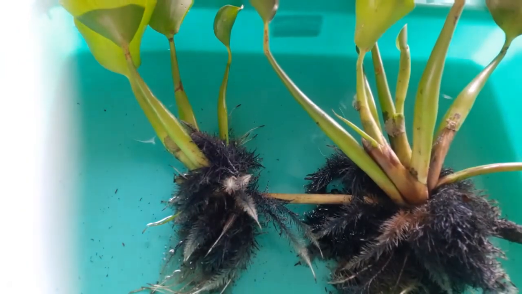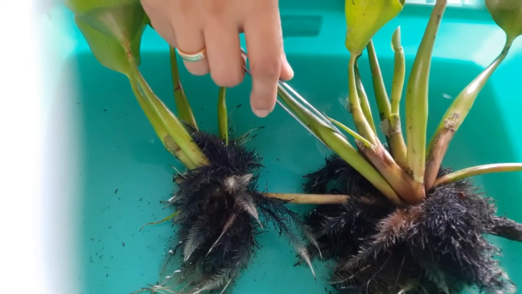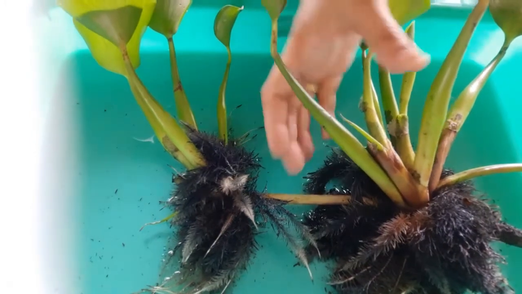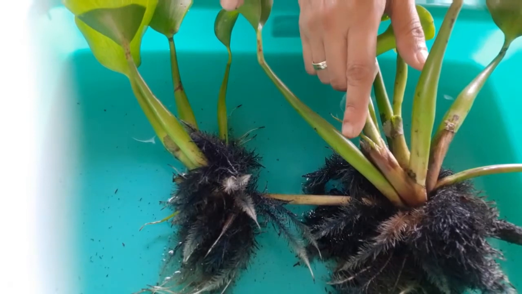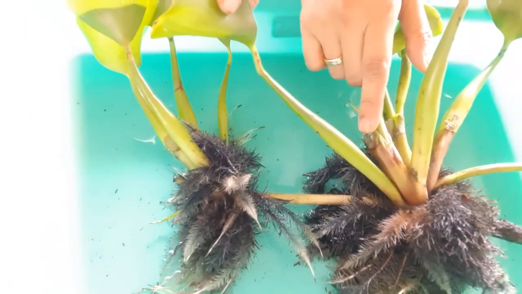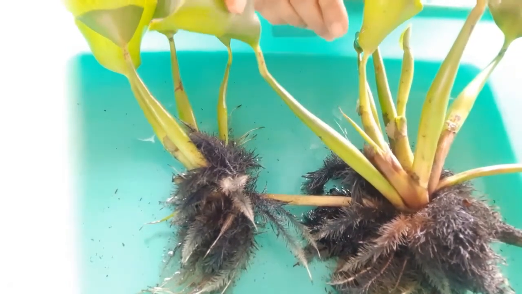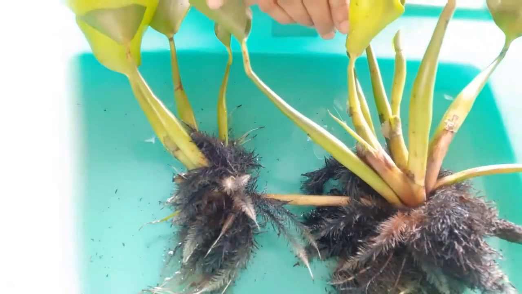Now this plant is showing somewhat swollen petiole. In some other plants you will get still more swollen structure here. So in the petiole, the parenchyma is very well developed. So this plant can float on the surface of water.